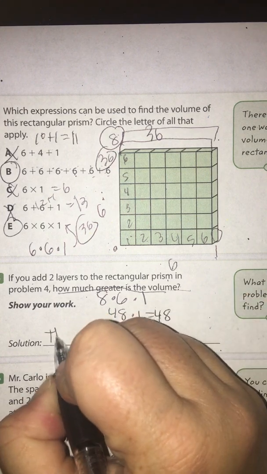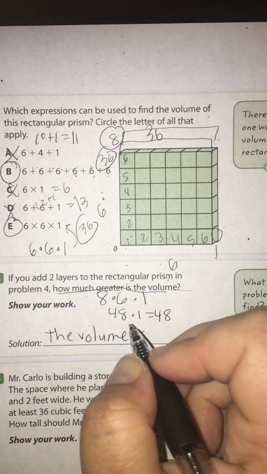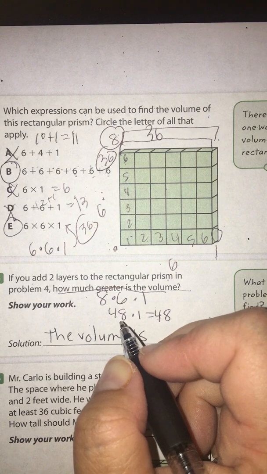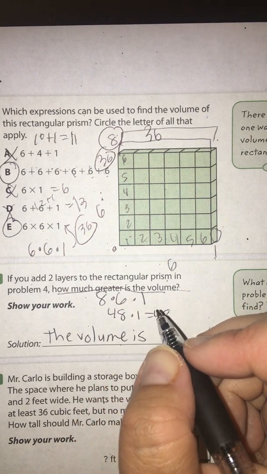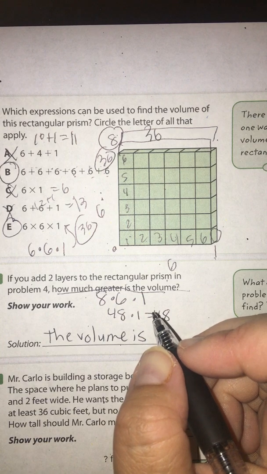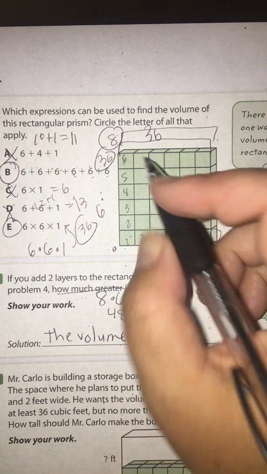Okay. The volume is... I added 2 layers here.